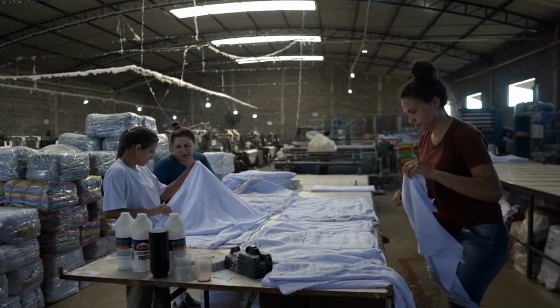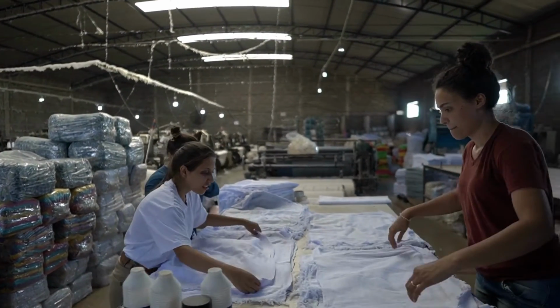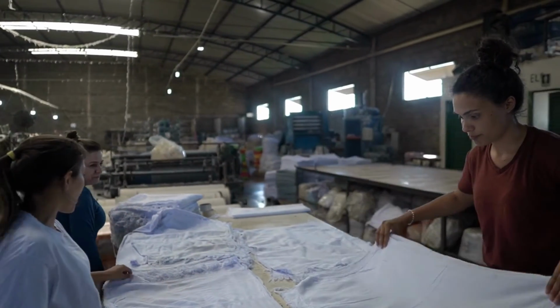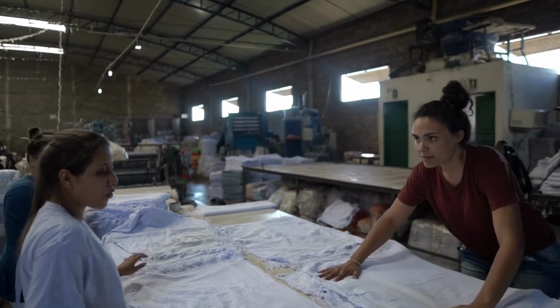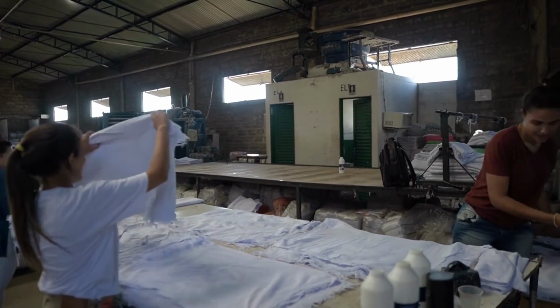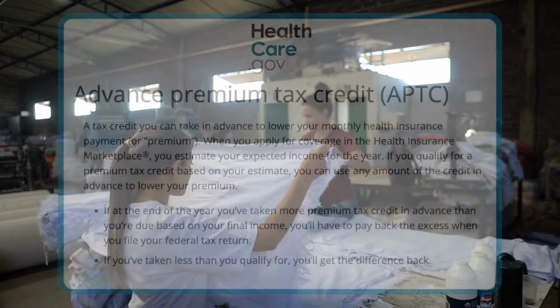So when you put in that income on the application with the other 3 criteria, it ends up spitting out how much money you have to pay every month. 95% of the people who get coverage through a health exchange are going to get some monthly financial assistance to help pay for their plan so that it is, quote unquote, affordable. And again, that is the Advanced Premium Tax Credit, or APTC.